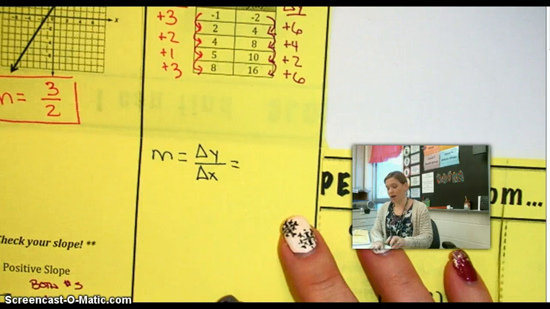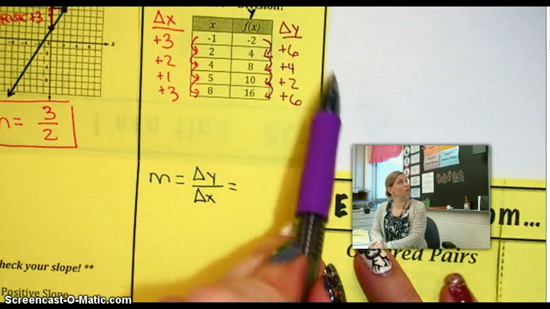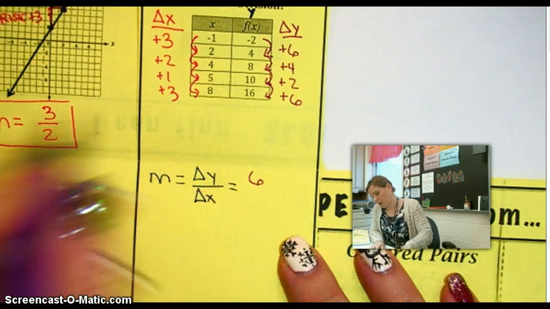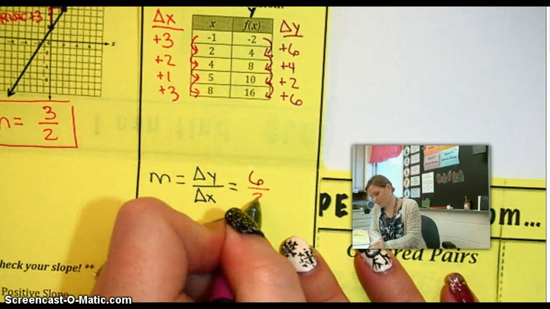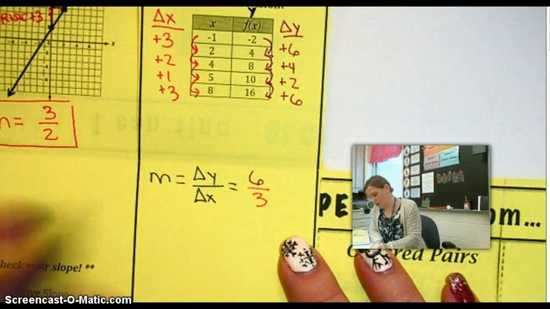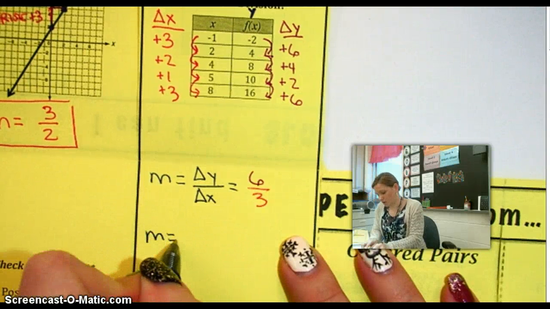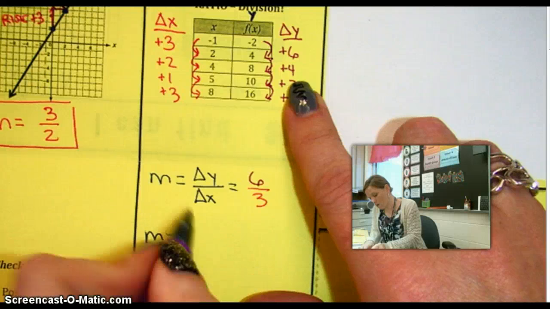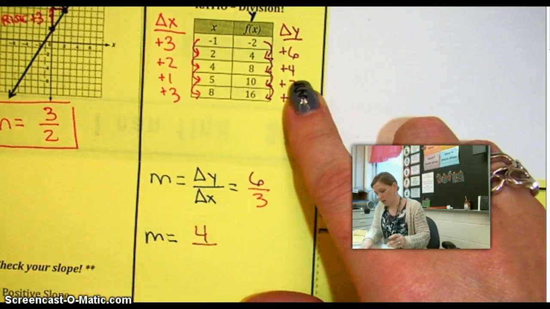Our first y in our table was 6, and our first x is 3. Okay, let's keep going. But what was our next change? Our next one was 4 and 2.